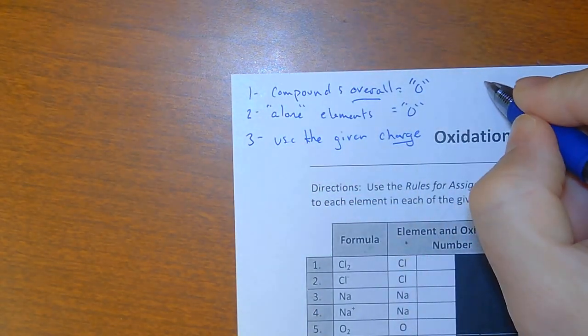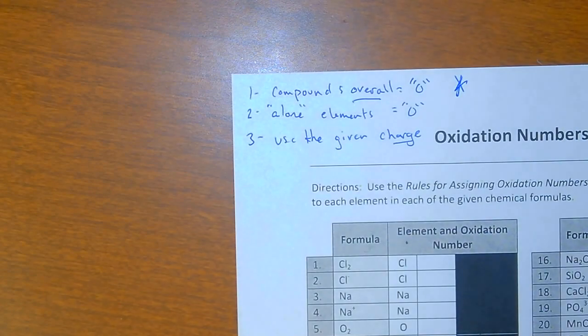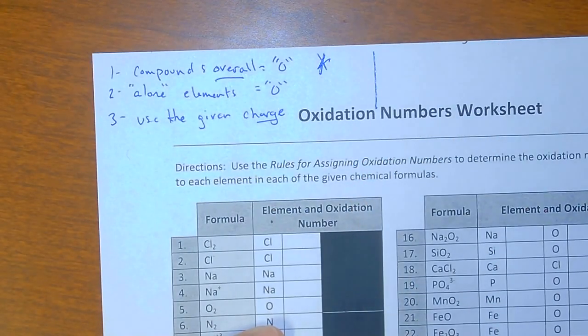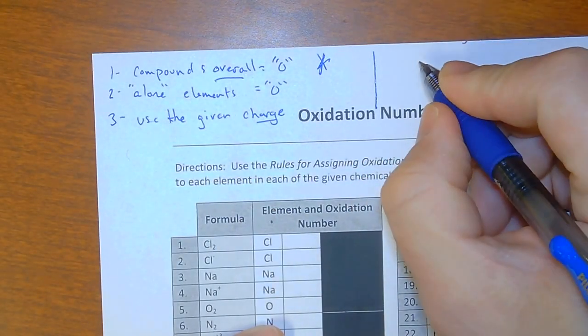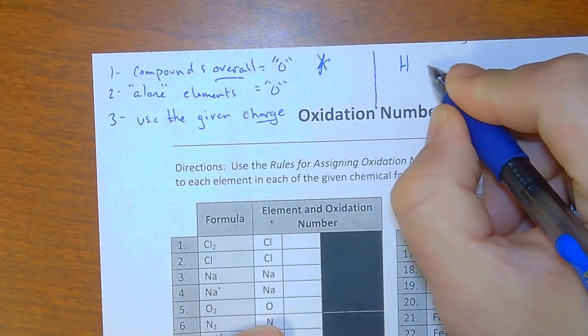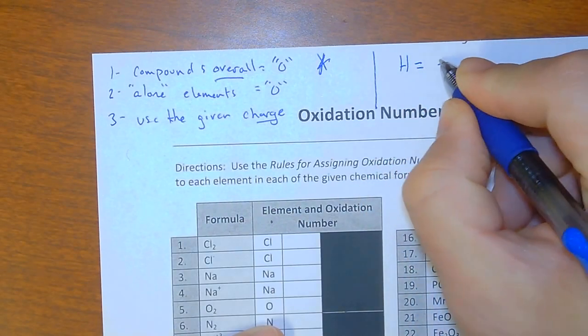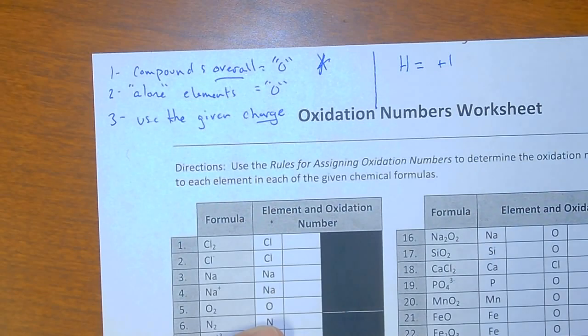Now, this is kind of our top set of rules here, okay? And then our second set is about individuals. So, if hydrogen is in a compound, it will almost always be +1. There are some exceptions to that, though. That's why they're in our second set of rules.